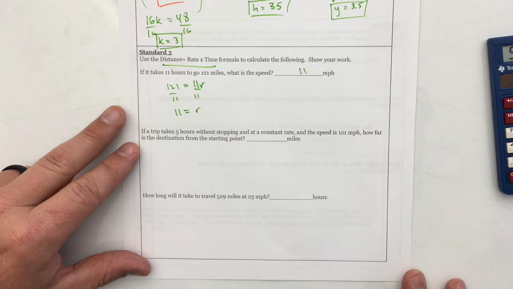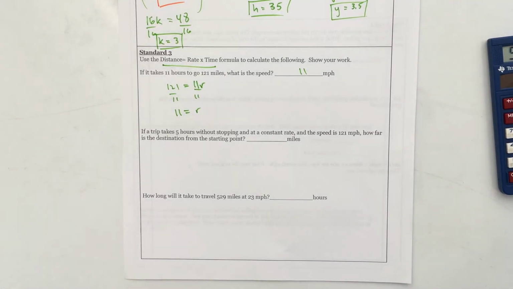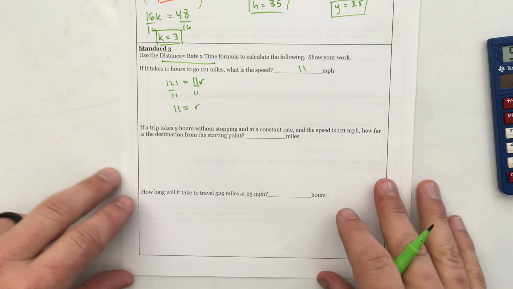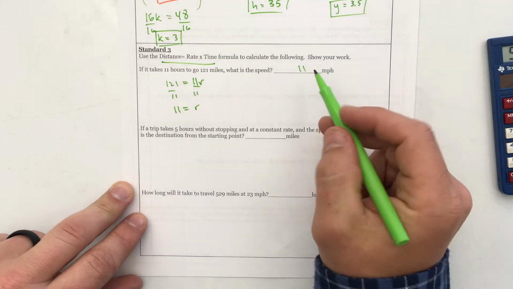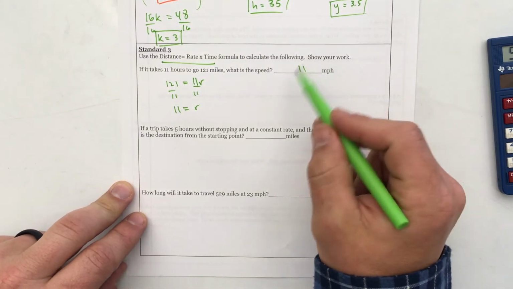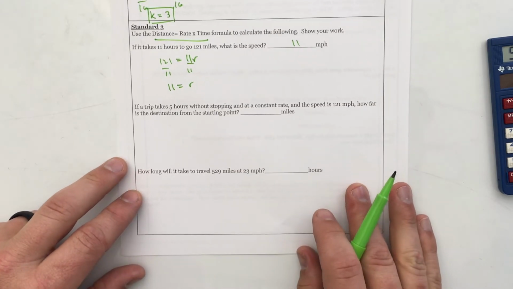11 miles per hour. Highly encourage you guys all to do common sense checks here. 11 hours is a long time to go 121 miles. 120 miles is like Sacramento. It would be a long drive if it took 11 hours to go to Sacramento. So it would make sense that you would be only going 11 miles per hour.